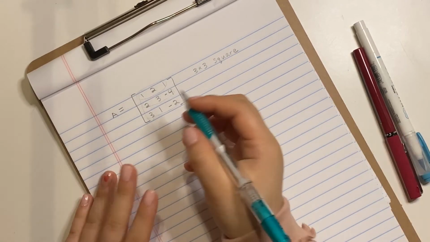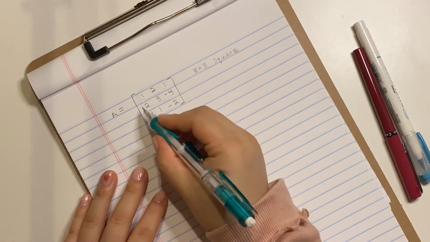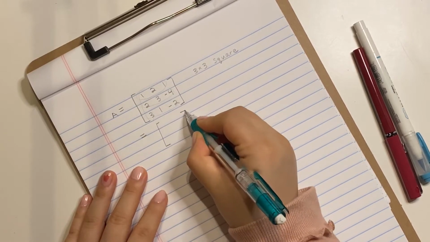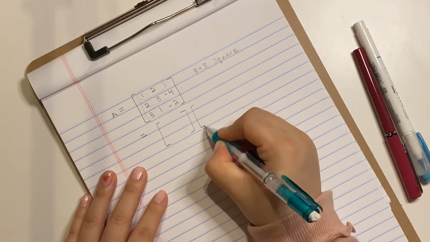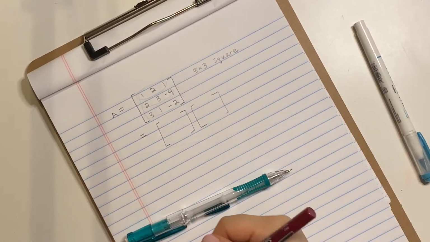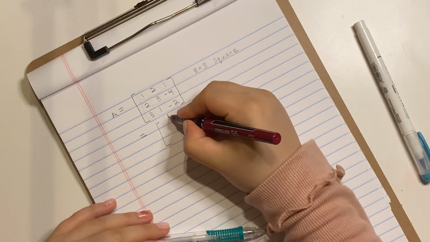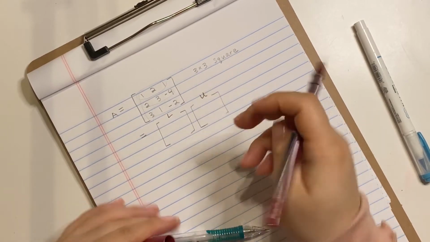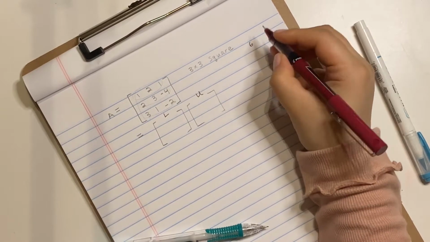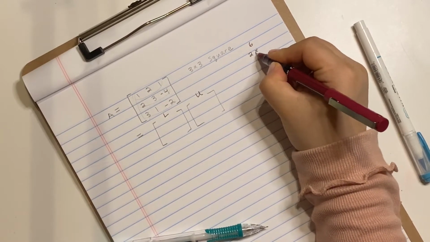So our goal is to break this down into a product of two matrices called L and U. Surprise, surprise. It's kind of like when you factor a number. When you factor, let's say 6, you get 2 times 3 is 6.